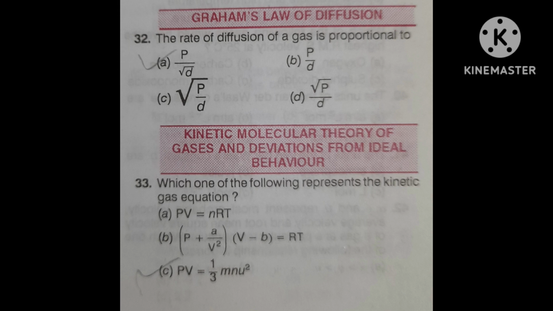Now the next question I am reading. If most probable velocity is represented by alpha and fraction possessing it by f, small f, then with increase in temperature, which one of the following is correct? Again I am reading, then I will tell you the options. If most probable velocity is represented by alpha and fraction possessing it by f, f means fraction, then with increase in temperature, which one of the following is correct?